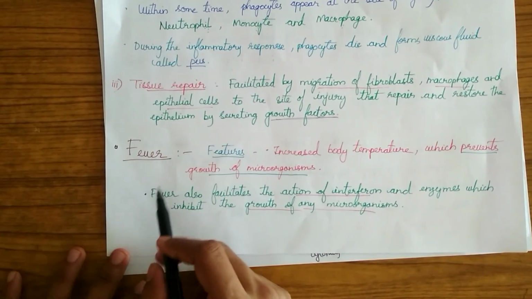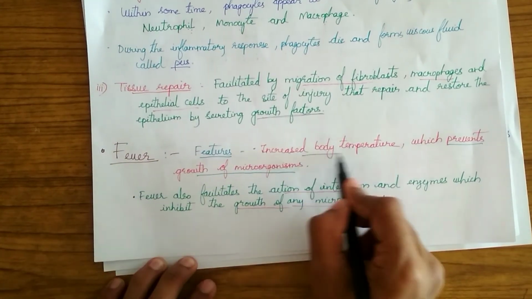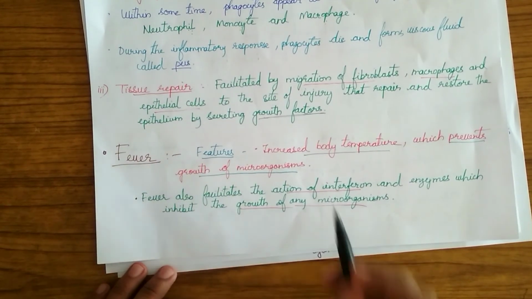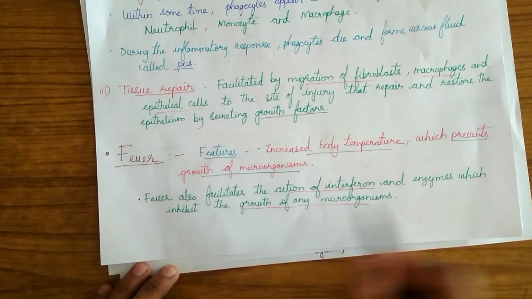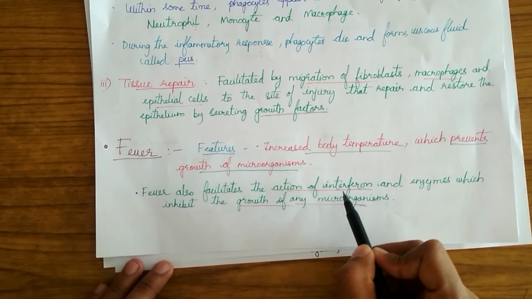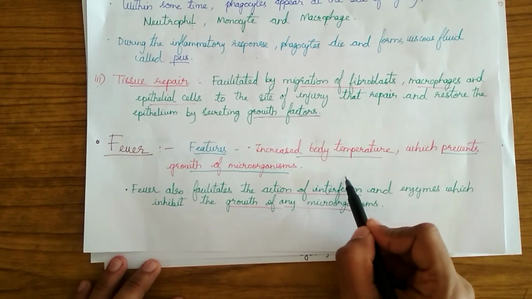The next one is fever. Its features are increased body temperature which prevents the growth of microorganisms. It also facilitates the action of interferons and enzymes which inhibit the growth of other microorganisms. As I told before, interferons act as communicating signals, so they activate the lymphocytes.